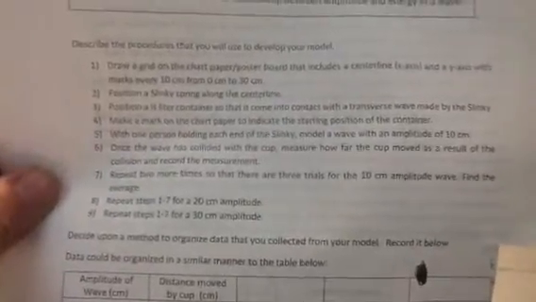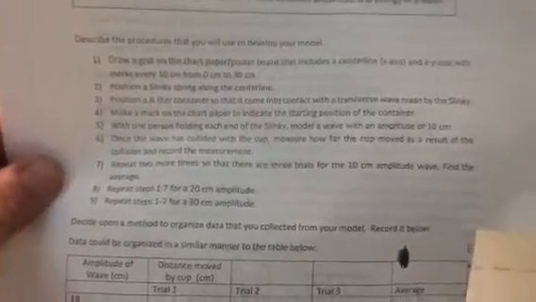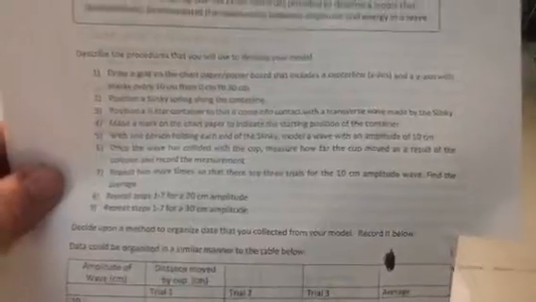With one person holding each end of the Slinky, model a wave with an amplitude of 10 centimeters. Once the wave collides with the cup, measure how far the cup has moved. That would measure our energy. Repeat 2 more times, so we get 3 trials with 10 centimeters. Then we went up to 20 centimeters, did it 3 times, and then we went up to 30 centimeters. So let me show you what these steps mean.